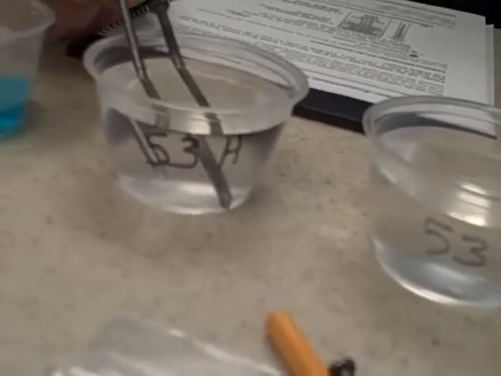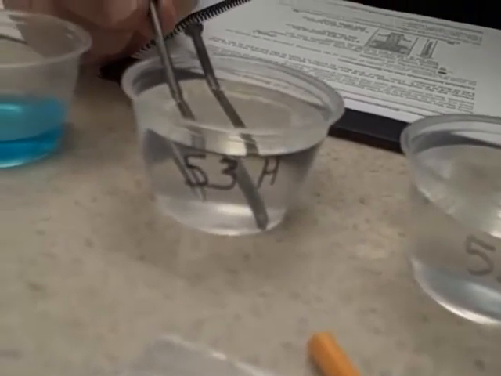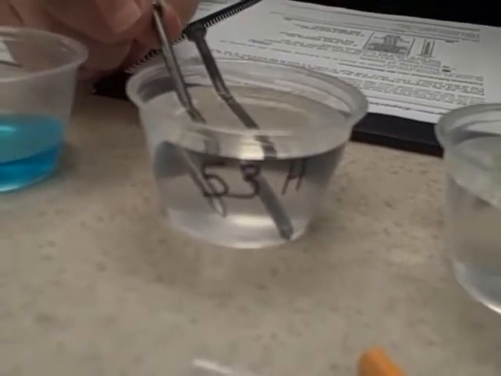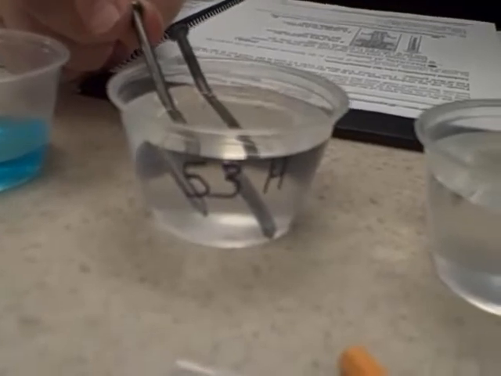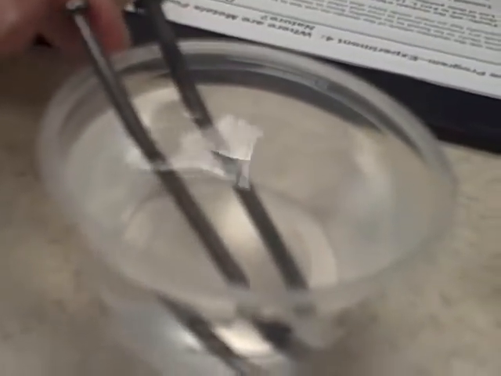And then put those salty nails, if you would, into the cup marked 53H and let it sit. What's going on?